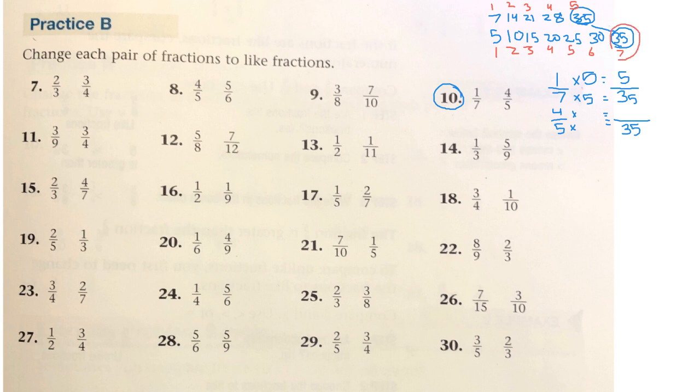So it takes 7 5s to get to 35. So whatever you change the bottom by, you have to do the top. So 7 times 4 is 28. So now we have our new fractions, 5 over 35 and 28 over 35.